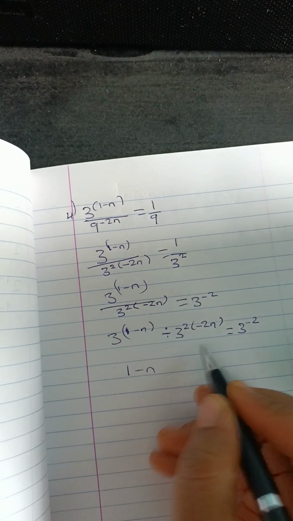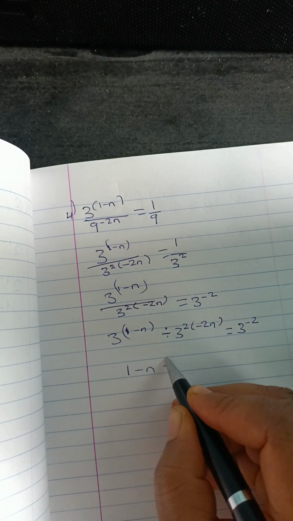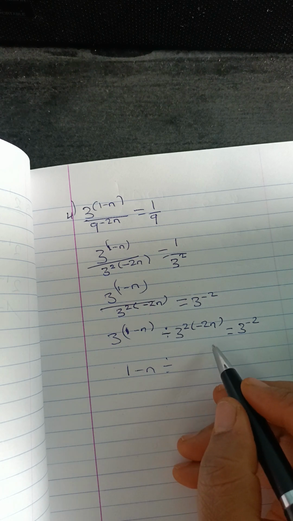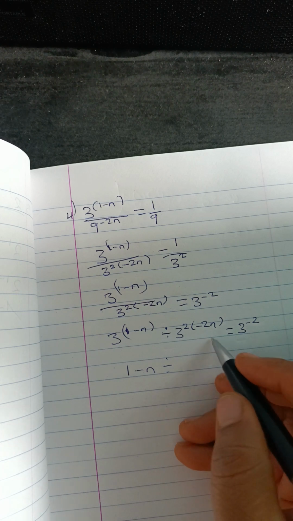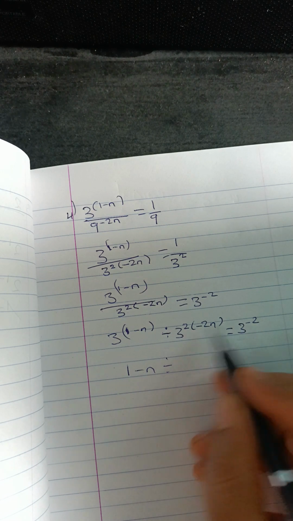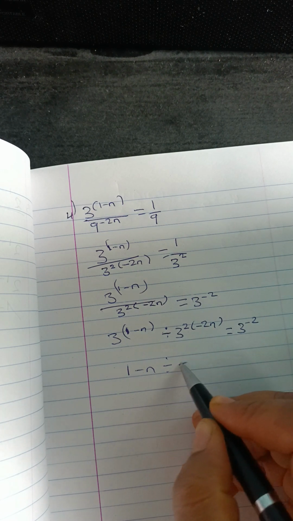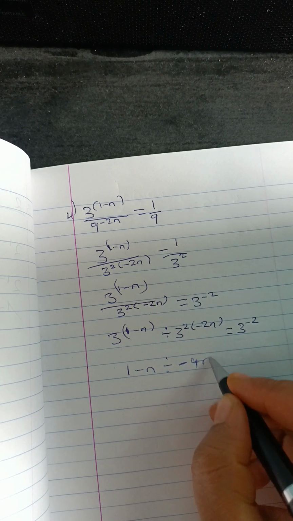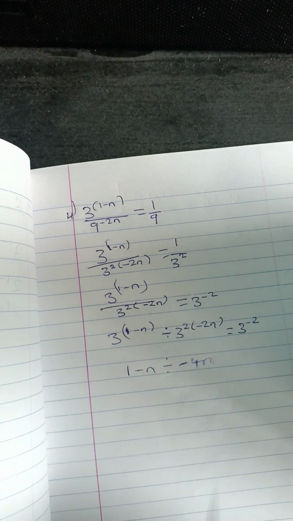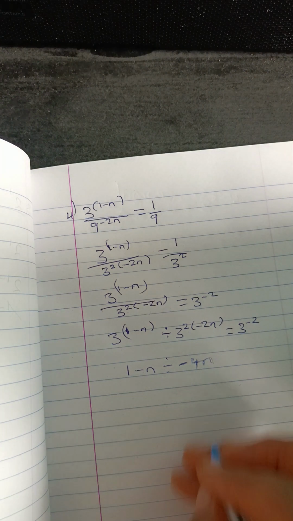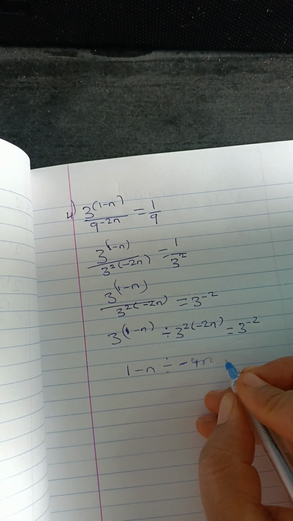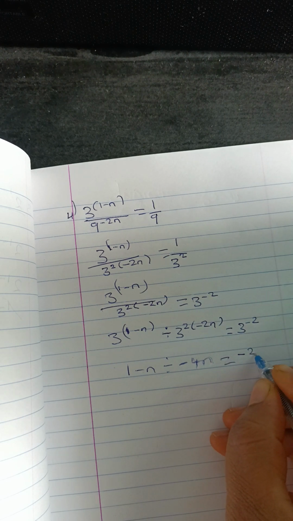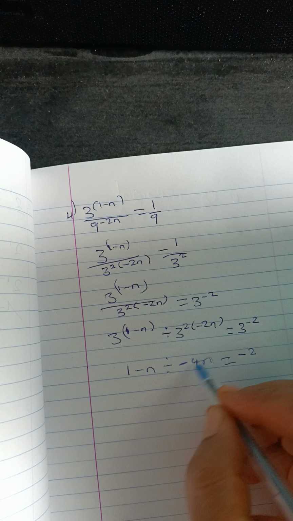1 minus n. Let's see if the basis 1 minus n divide this times this. 2 times minus 2n becomes minus 4n, sorry, let me change my pen, becomes minus 4n equal to minus 2. So 2 times this, so we have this.